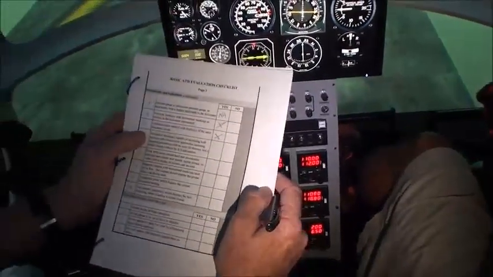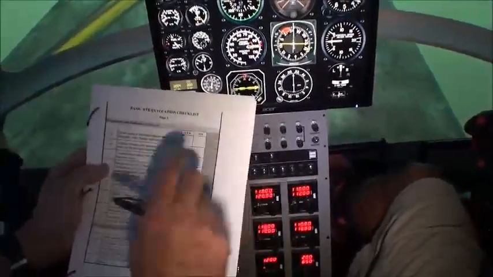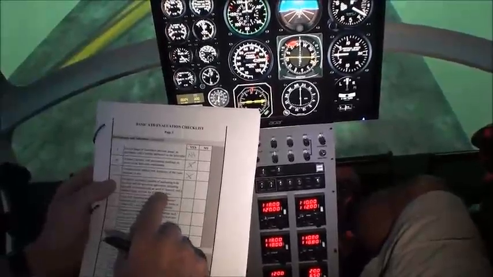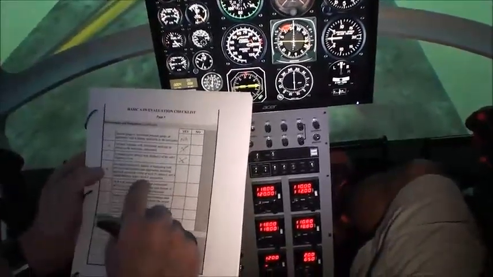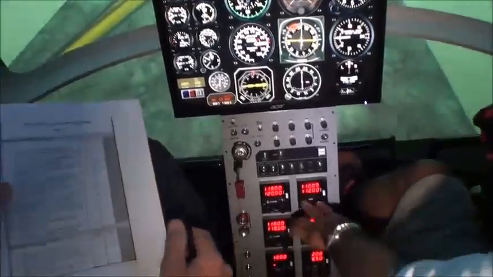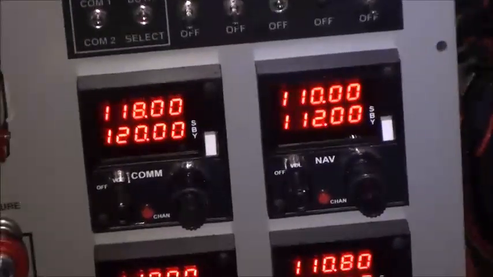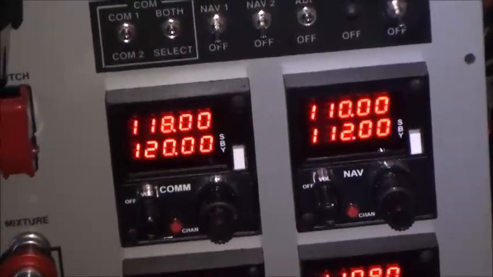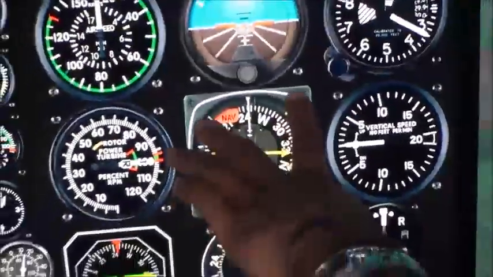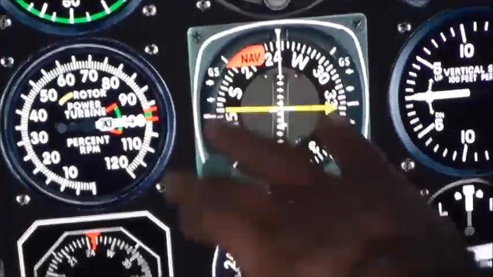Navigation receivers capable of replicating both precision and non-precision approaches, including approach procedures with an oral ID feature and a marker beacon receiver for ILS approaches. We can use our radios to ident the nav aid that we're tuned to. On the instrument panel in this particular aircraft we have an HSI, which will show the CDI deviation and the glide slope.